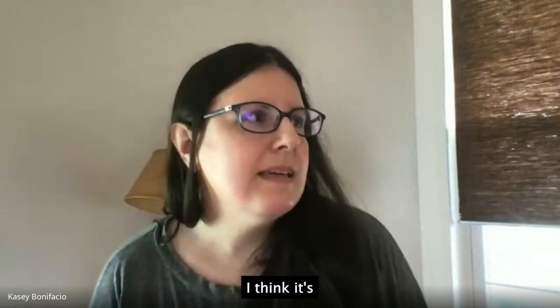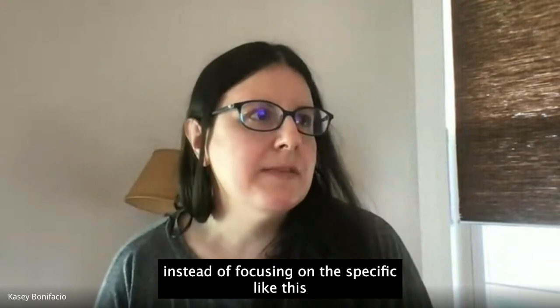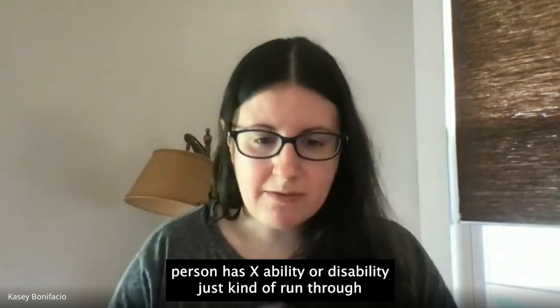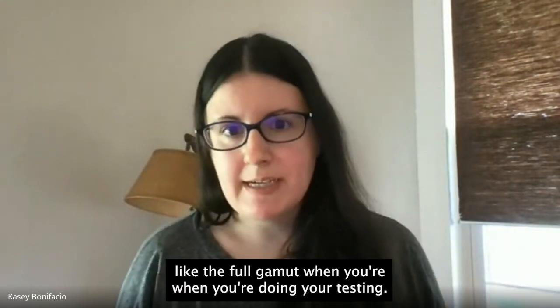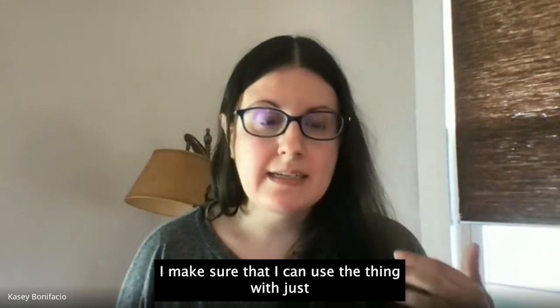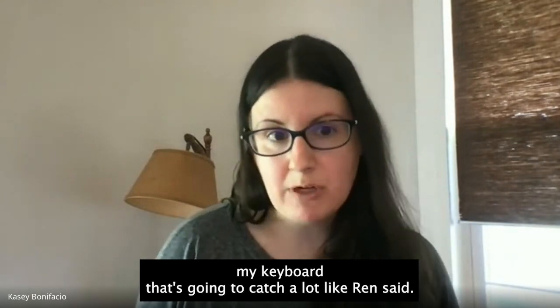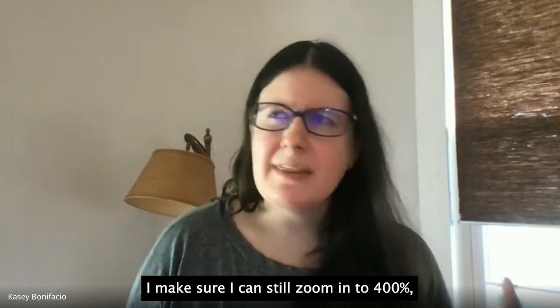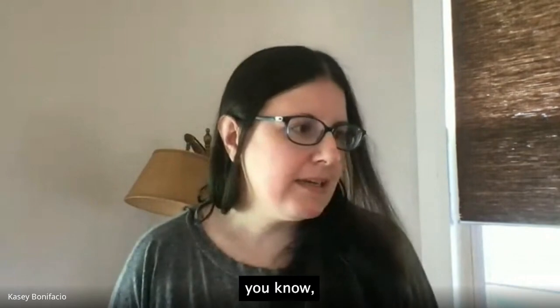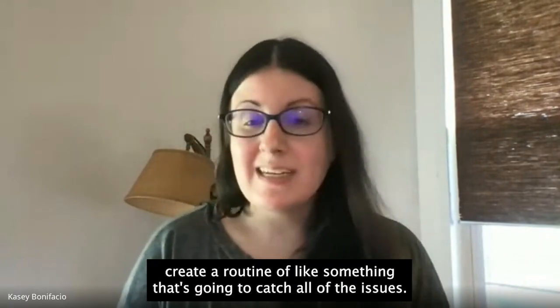Instead of focusing on the specific, like this person has X ability or disability, just run through the full gamut when you're doing your testing. Every time I build something, I do a keyboard test. I make sure that I can use the thing with just my keyboard. That's going to catch a lot, like Brendan said. I make sure I can still zoom in to 400% and still use my web page. So create a routine that's going to catch all of the issues.